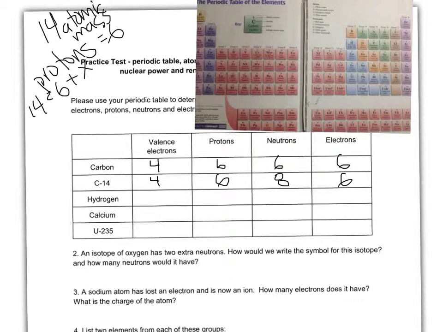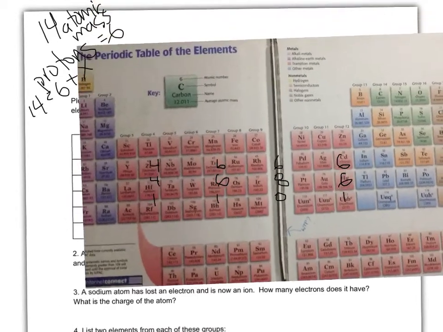If we look at hydrogen way up here, little hydrogen just has 1 electron, 1 proton, no neutrons, and 1 electron. Simple little atom. Calcium, on the other hand, is farther down.